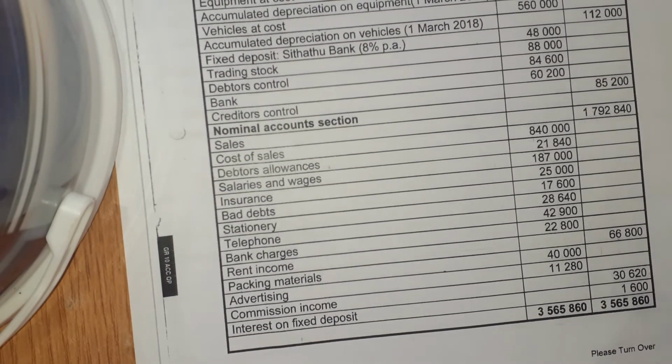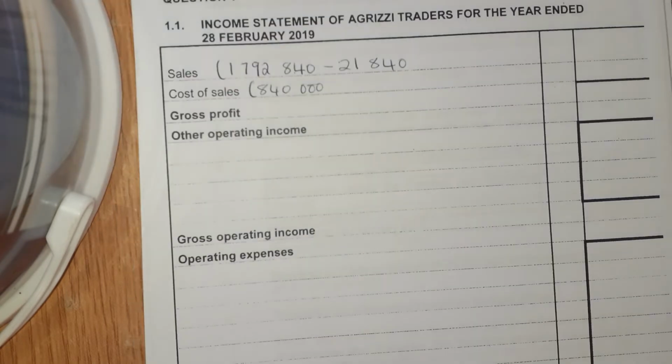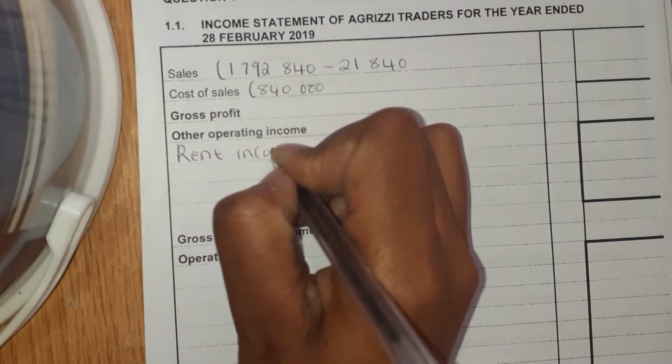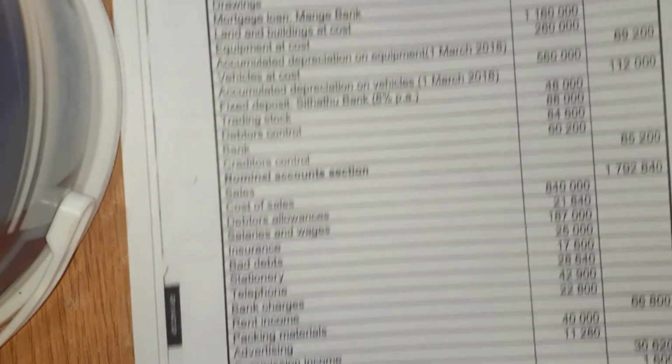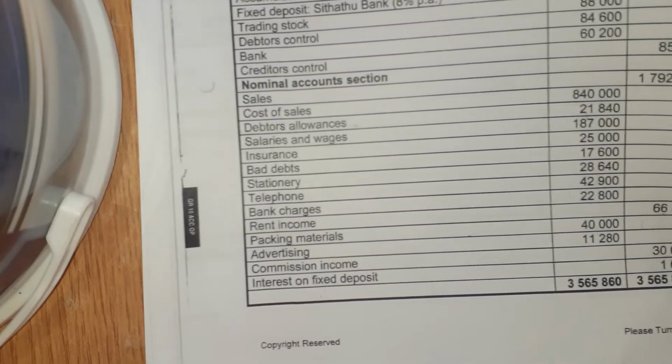because you will find out that when you do your adjustment, you still have other things you have not included. So rent, another amount that is appearing here, it's rent income. You're going to write it as rent income. And another one that is appearing this side is commission income.